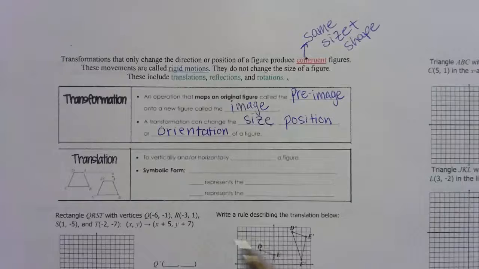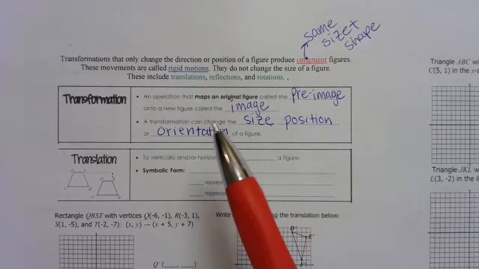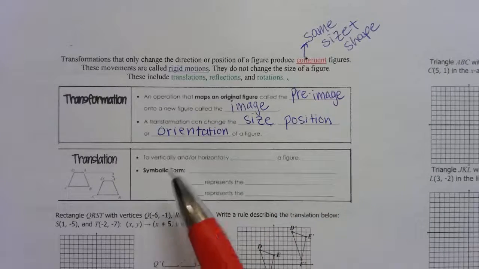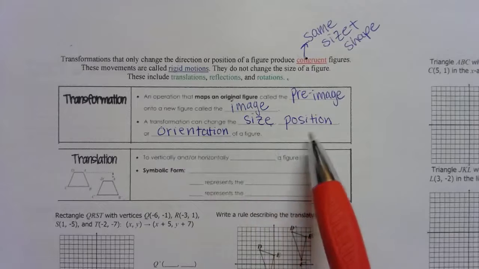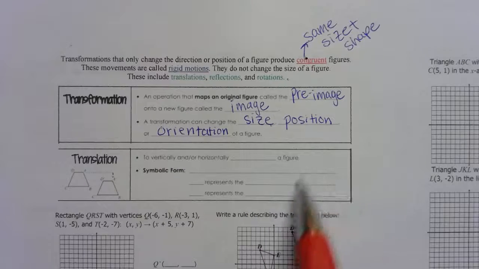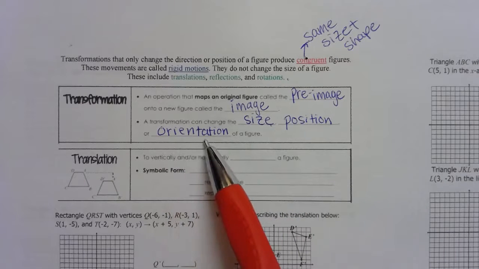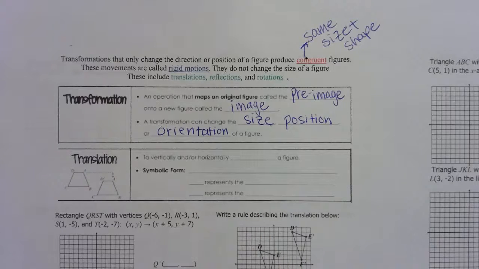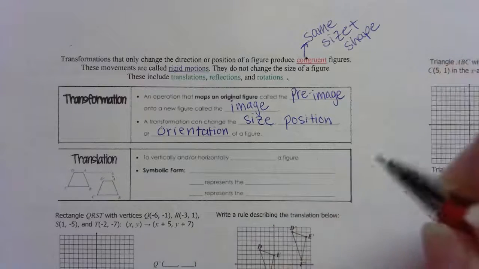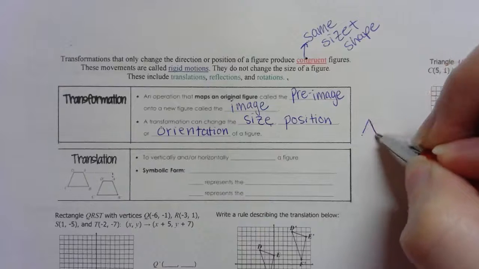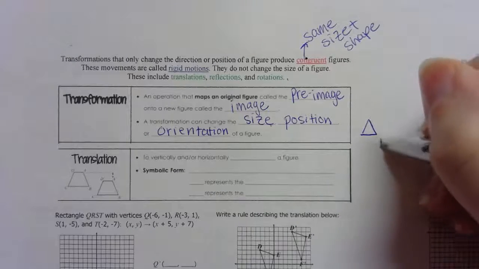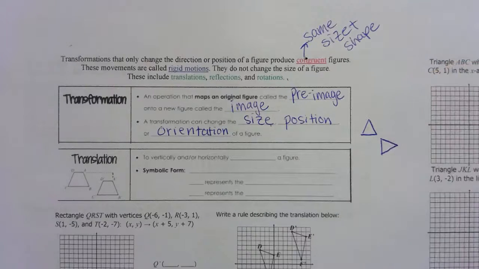So a transformation can change the size, position, or orientation of a figure. We know what size is, we know position is its location, and orientation is how it's turned. So orientation would be like if we have a triangle facing up and we rotate it, it could now be facing to the right. So that would be the orientation.